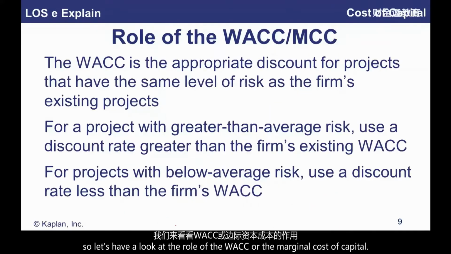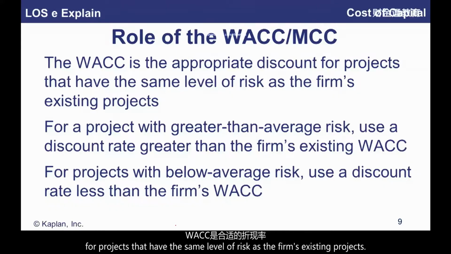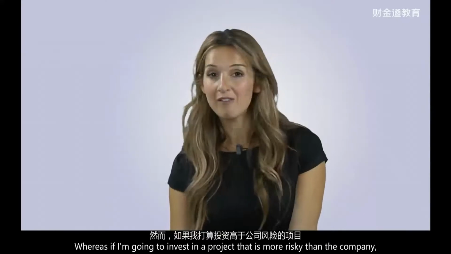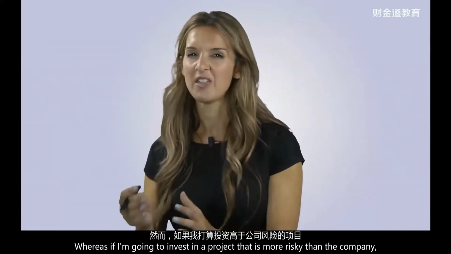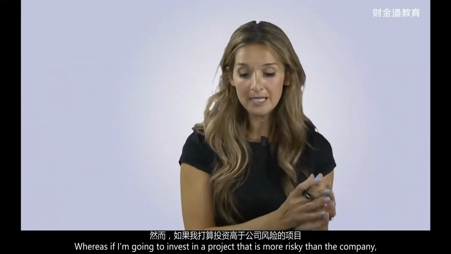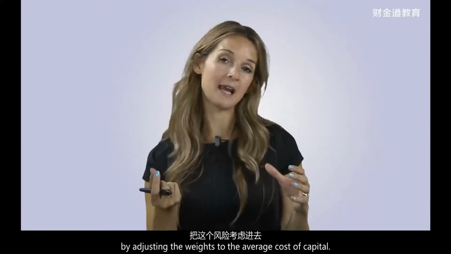Okay, so let's have a look at the role of the WACC, or the marginal cost of capital. So the WACC is the appropriate discount rate for projects that have the same level of risk as the firm's existing projects. Whereas if I'm going to invest in a project that is more risky than the company, then really I should take that risk into account by adjusting the weighted average cost of capital.